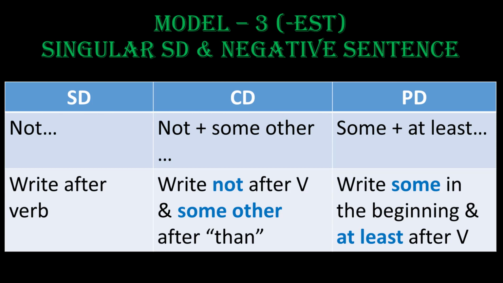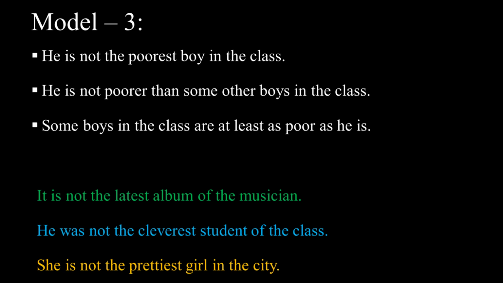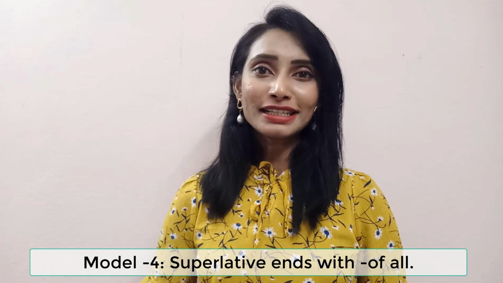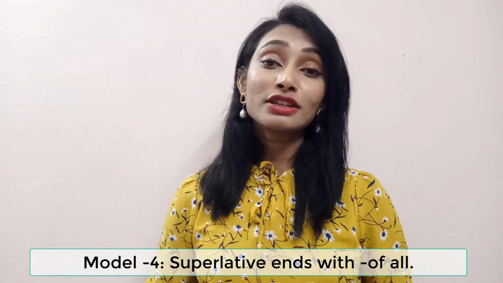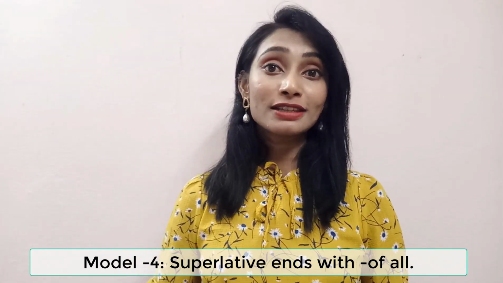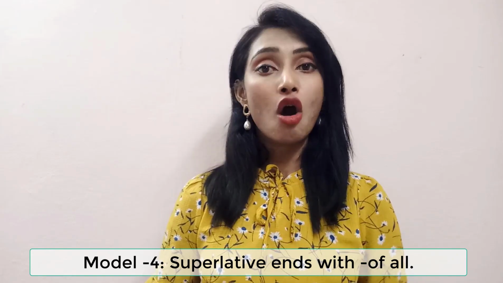For example, he is not the poorest boy in the class. Comparative, he is not poorer than some other boys in the class. Some boys in the class are at least as poor as he is. Try to convert the remaining sentences. Now let's see model 4, where superlative degree sentence should end with of all.